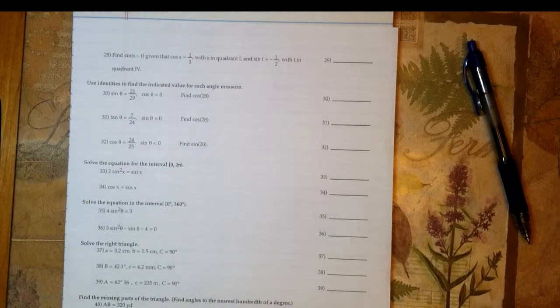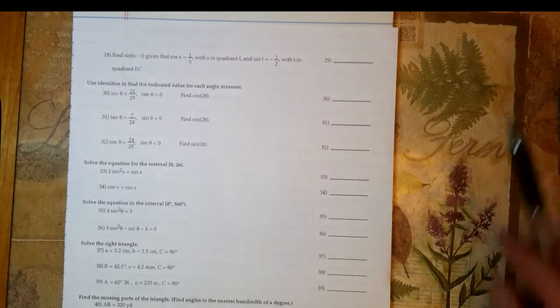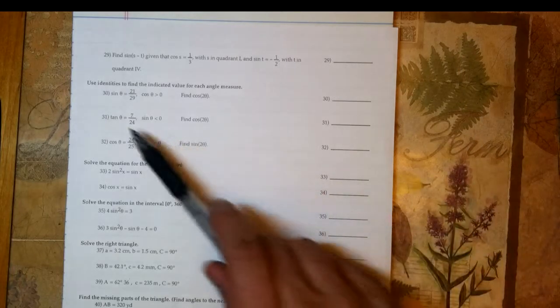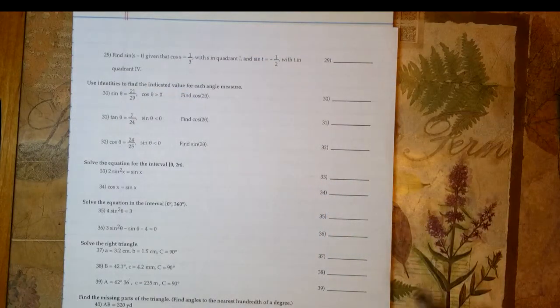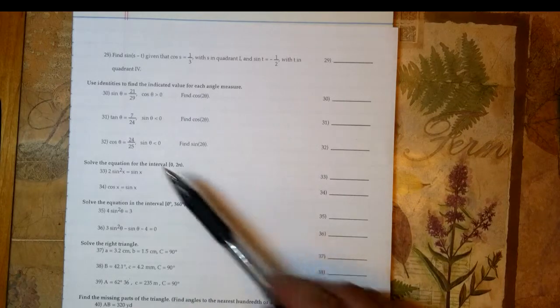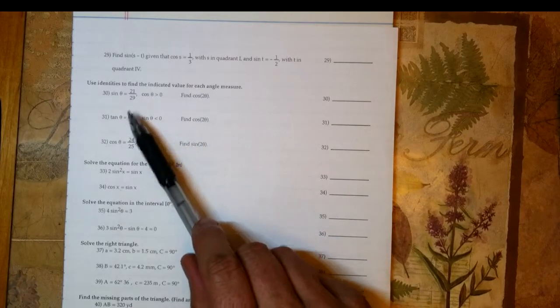This is Honors Pre-Calculus 2013 Final Exam Review. We're looking at question number 30. Question number 29, by the way, is very similar to number 27 and 28. So if you have questions on number 29, you should go back and look at those two. For number 30, it's a little bit different, although it's similar.